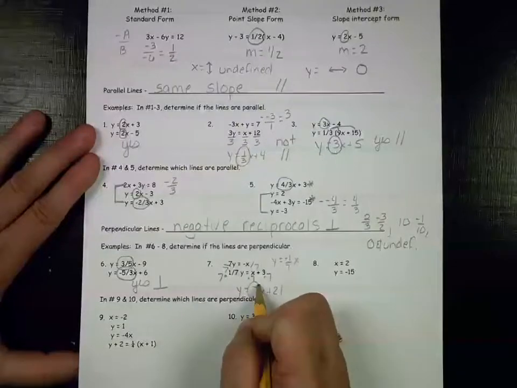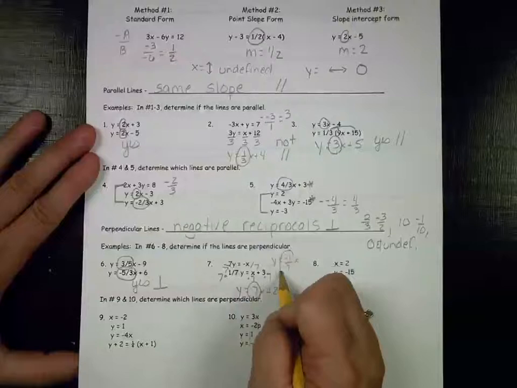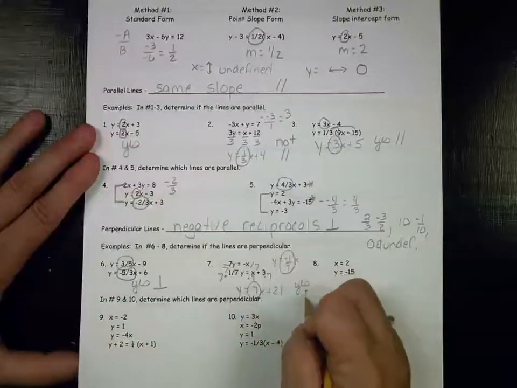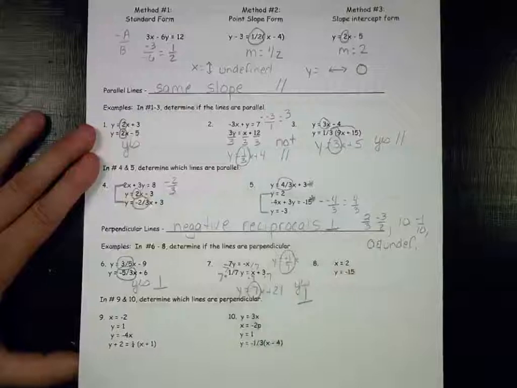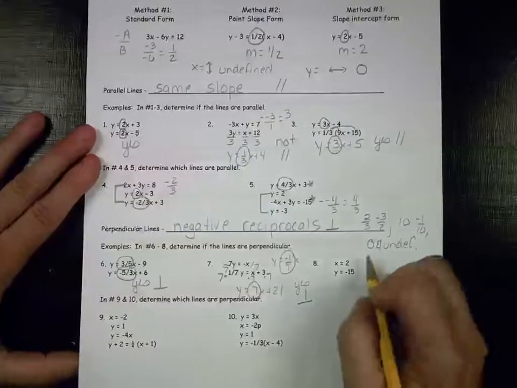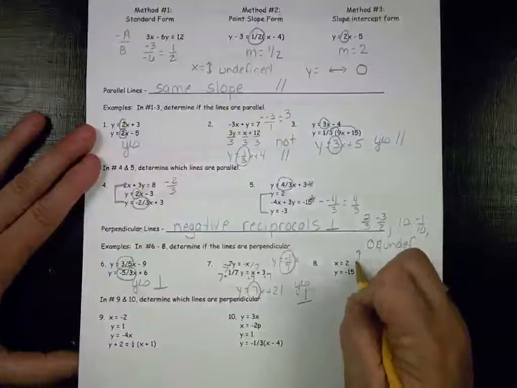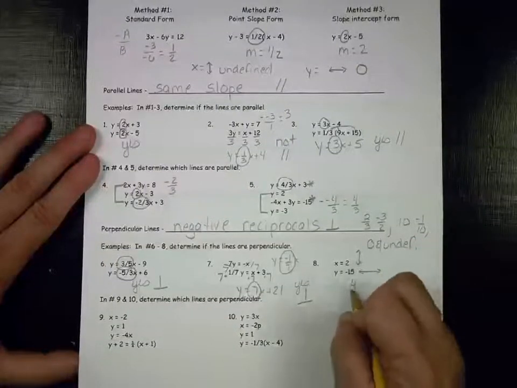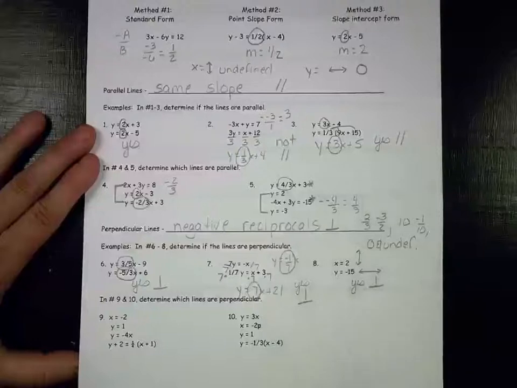Your slope here is 7. Your slope here is -1/7. So yes, those are perpendicular. And number 8, x equals 2 is straight up and down. Y equals 15 is horizontal. And yes, those are perpendicular.